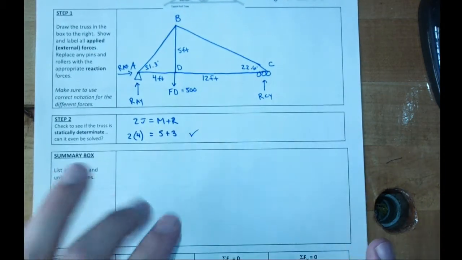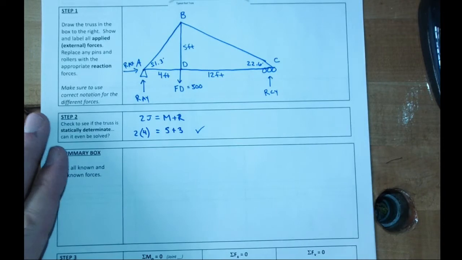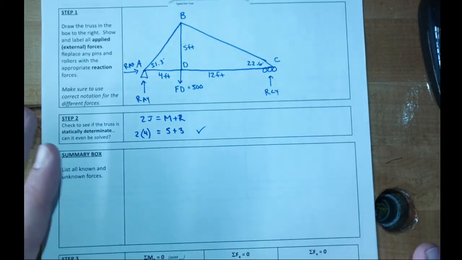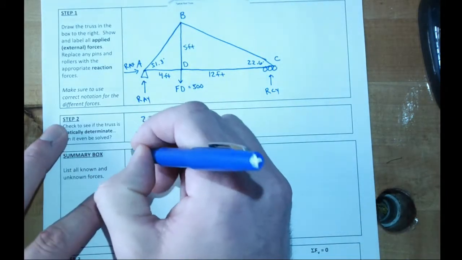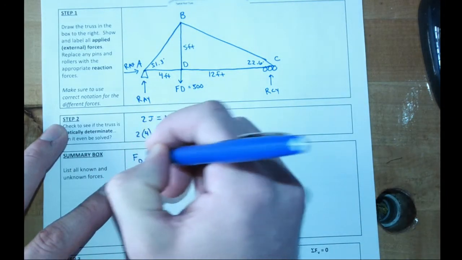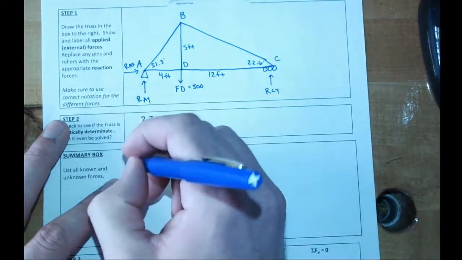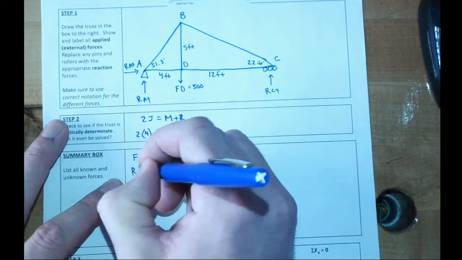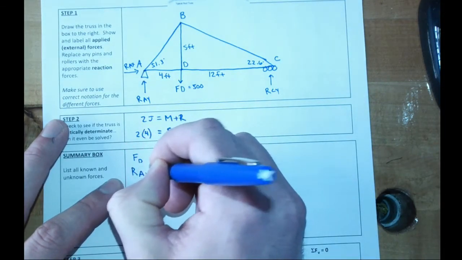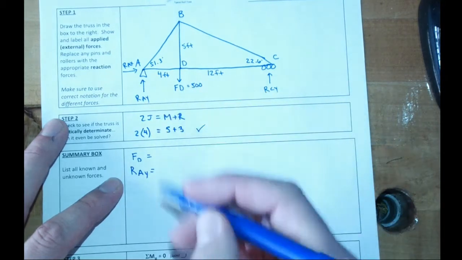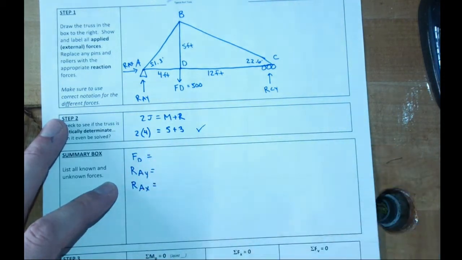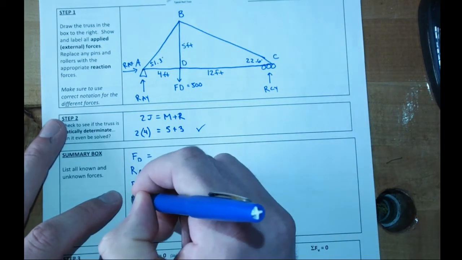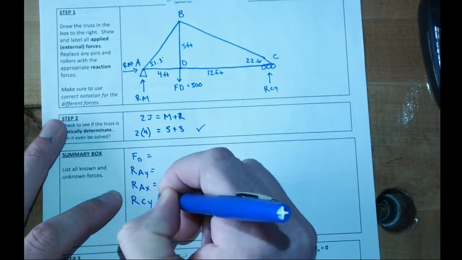So beyond that, summary box. I'm going to go ahead and identify the things that I do know and the things that I don't know, and then we'll go from there. So first thing, you've got force at point D. You have reaction force at A in the Y direction. You have reaction force A in the X direction. You have reaction force C in the Y direction.